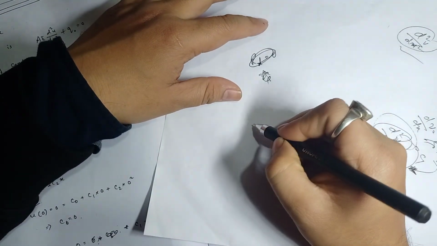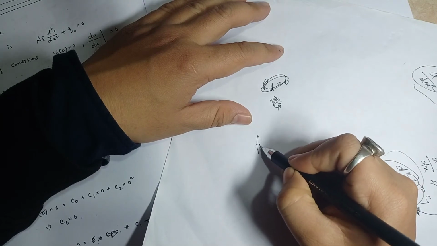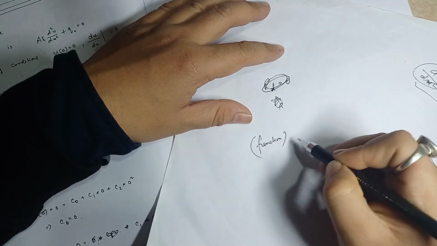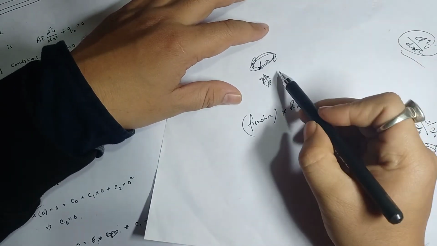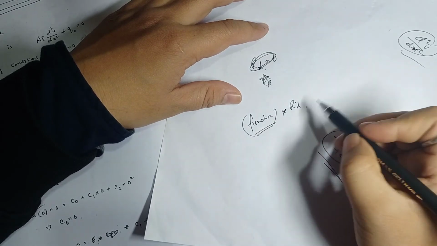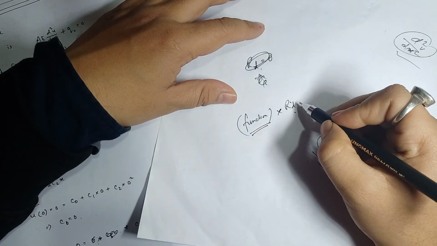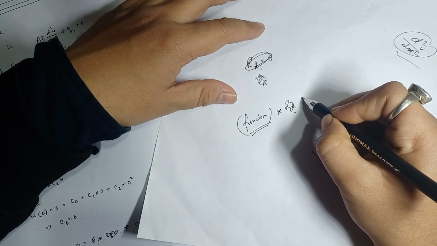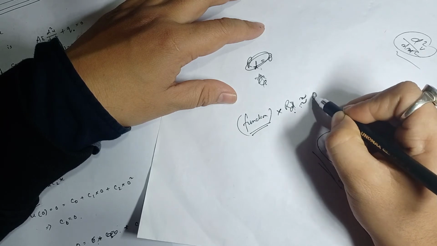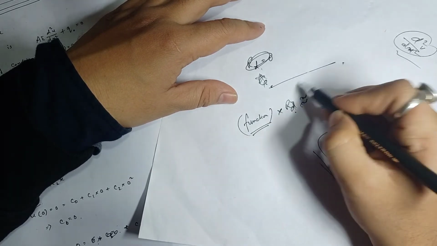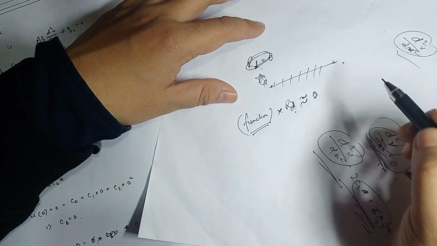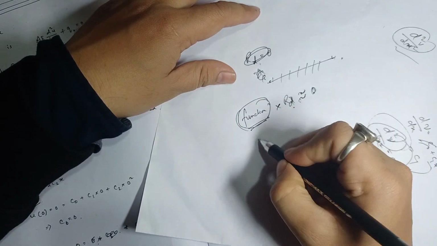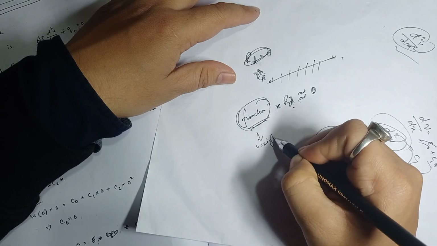So what we do is we multiply some function by rd. Okay, this rd multiplied by some function. Okay, and we actually make the whole thing approximately 0 at each and every point of the domain. Okay, so this function is called weighting function.